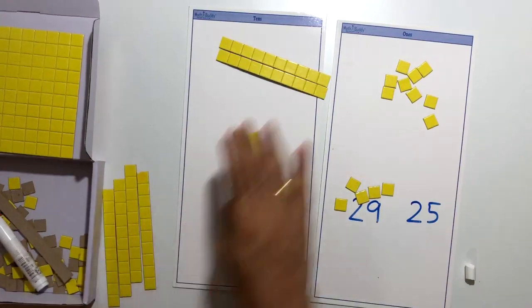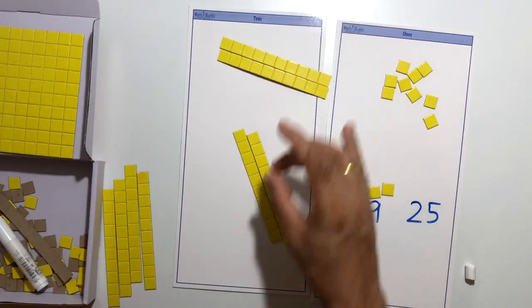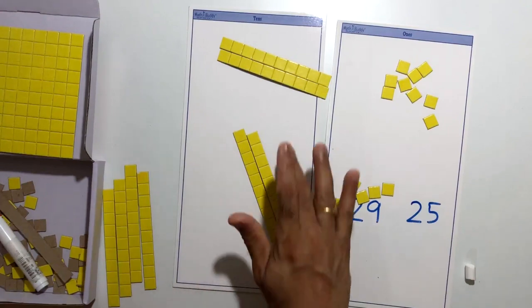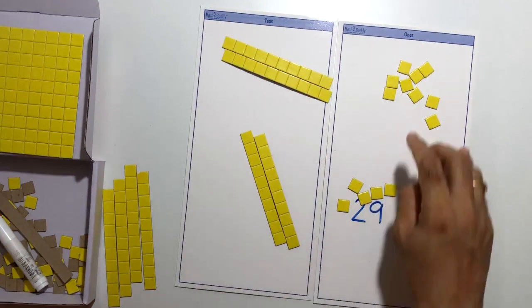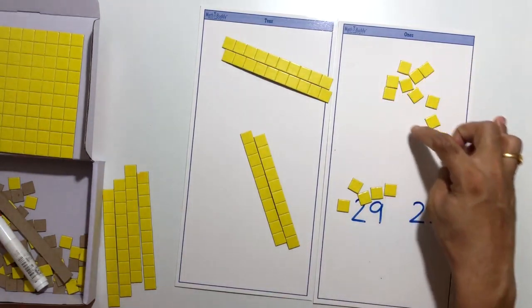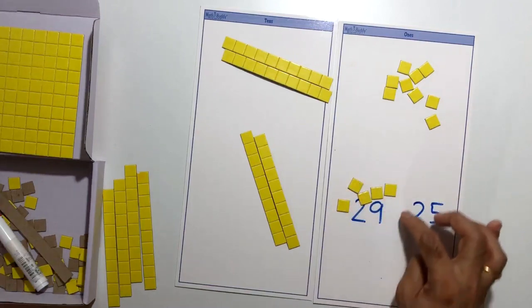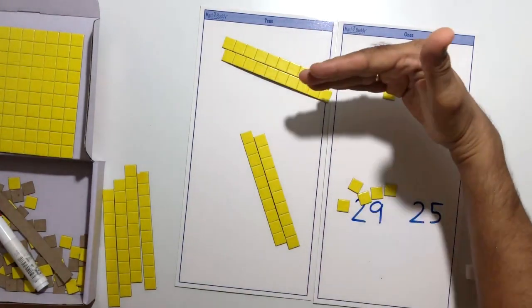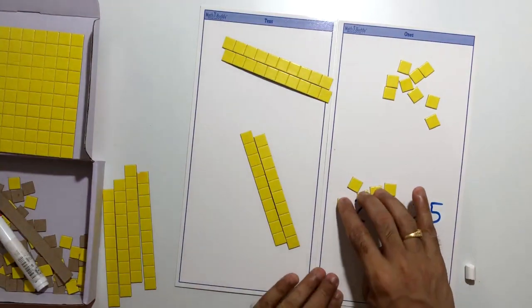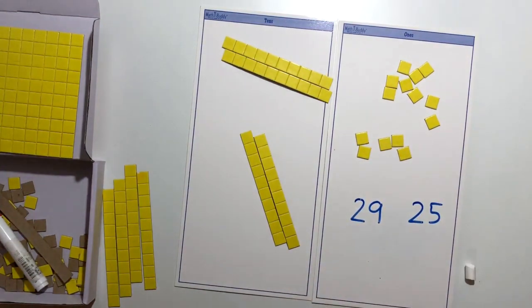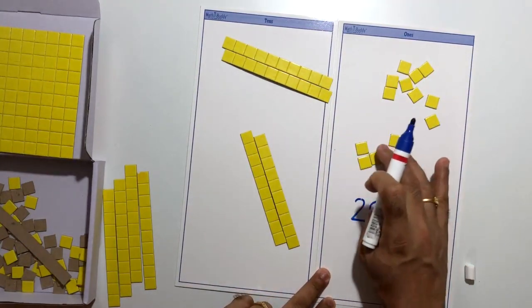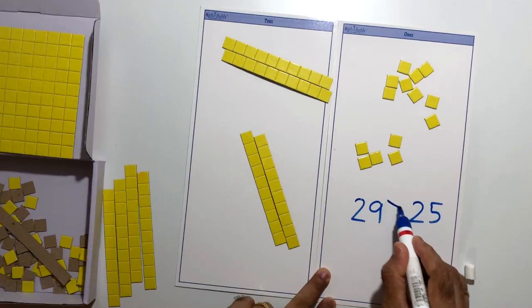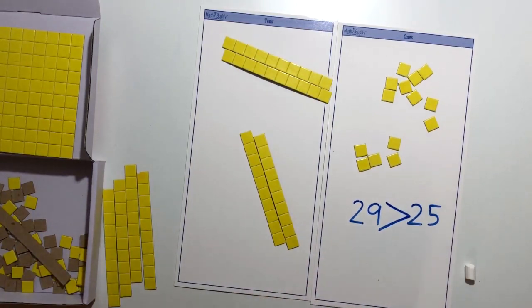So again, we start from the tens place. This has got 2 tens. This has also got 2 tens, right? So using the tens place, we cannot say which is the bigger number. Then we go to the ones place, which has more ones. The first number has got 9 ones. The second number has got only 5 ones. So obviously the first number is a bigger number, right? So how do we draw this greater than symbol? The crocodile opens its mouth towards the bigger number and we saw that 29 is a bigger number. So you just put a symbol like this, right? So 29 is greater than 25.